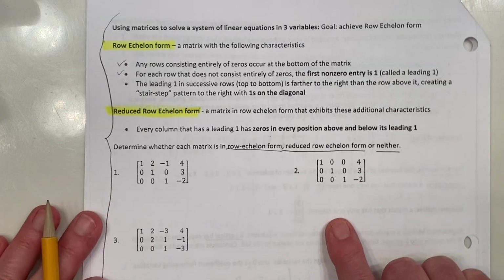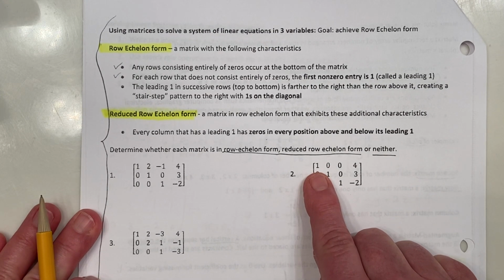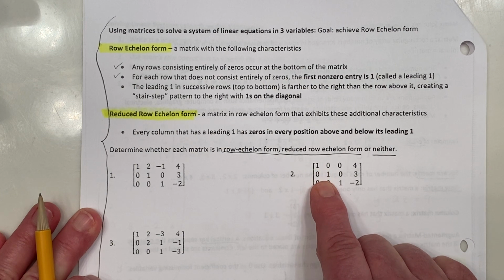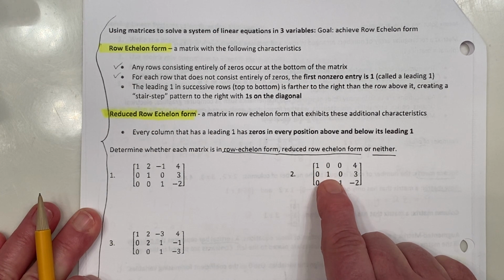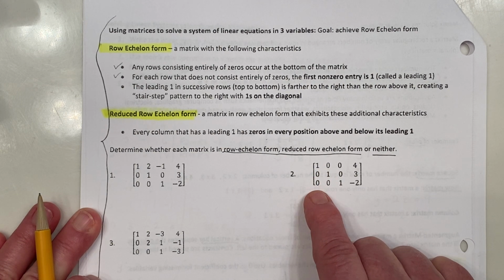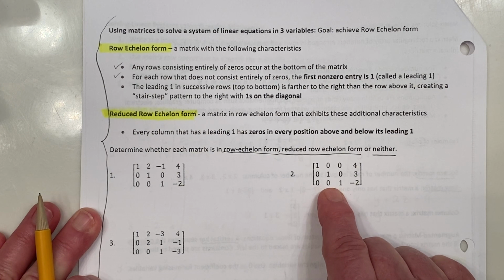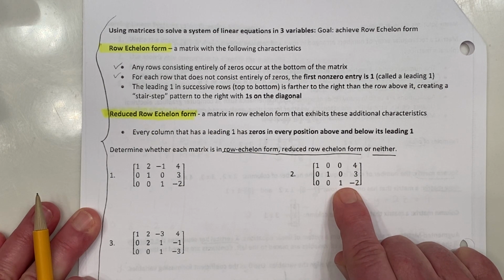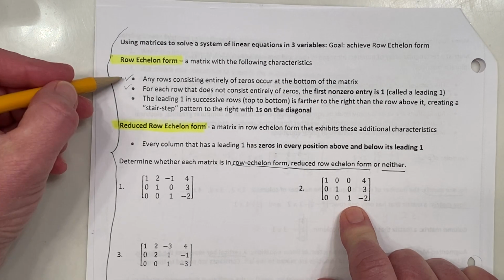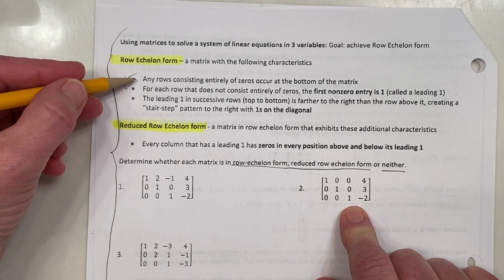So let's go to example 2. In example 2, the first non-zero entry in row 1 is 1. Skip down to row 2, 0, but that's a 1, that's good. Skip down to row 3, 0, 0, ignoring those. The first non-zero entry is a 1. So far, example 2 also satisfies both these requirements that are up here.